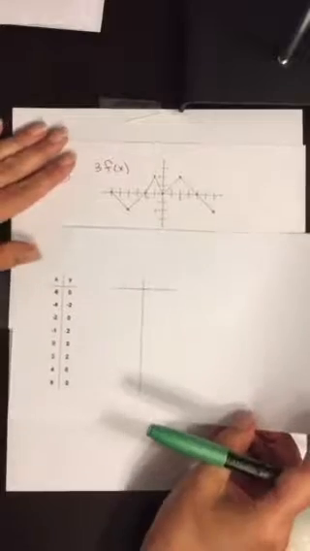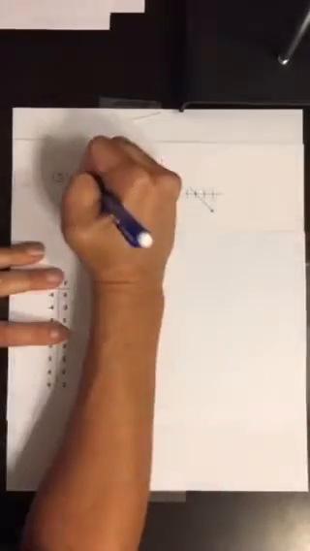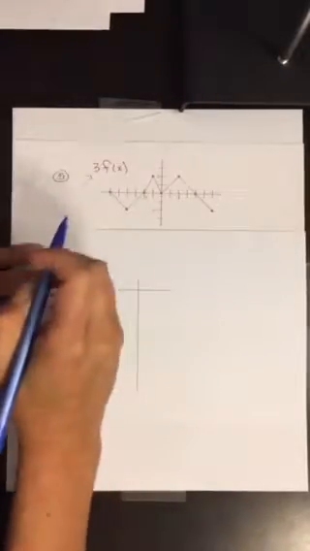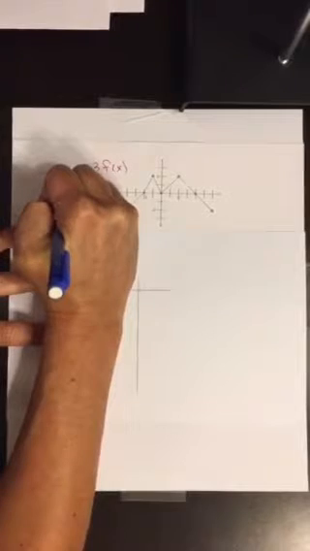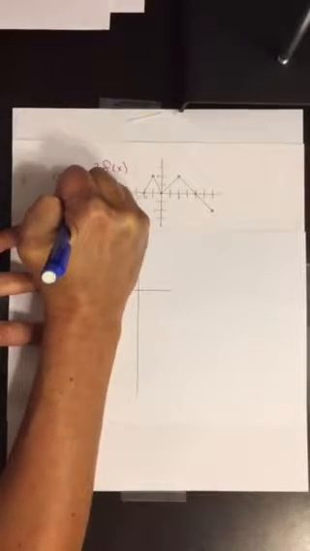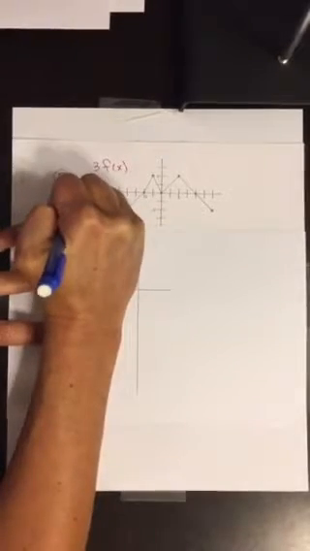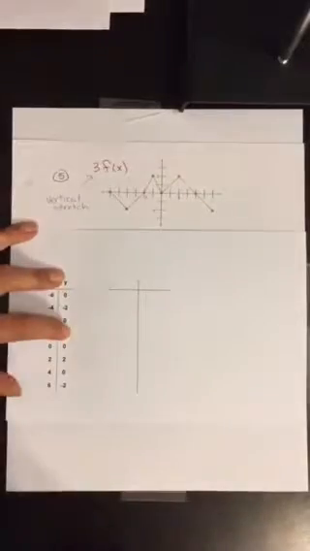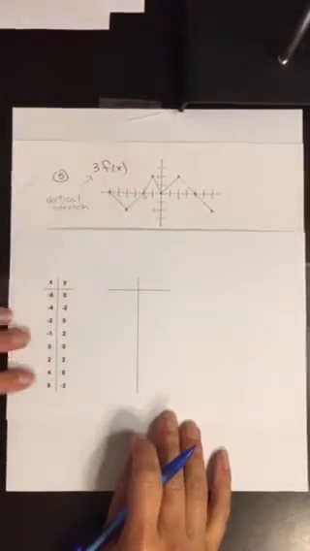Next one on this video, let's do number 5. So for number 5, this 3 out front tells us we have a vertical stretch. Same parent function.